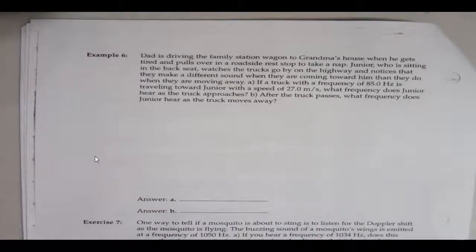Alright, we're going to do number 6. I don't know if I want to do number 7 yet in this video, but we'll see, depending on if we get on a roll. I think number 6 is enough.